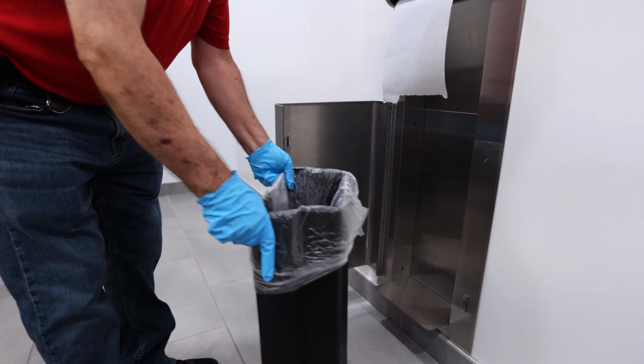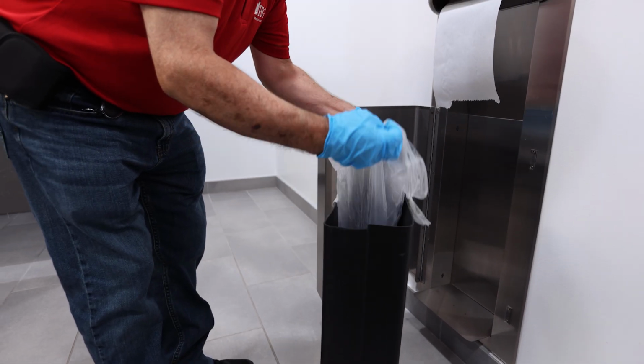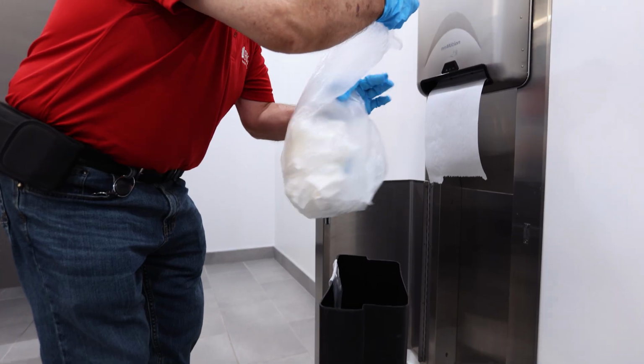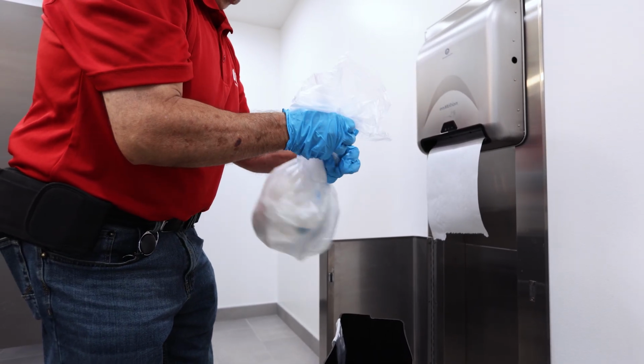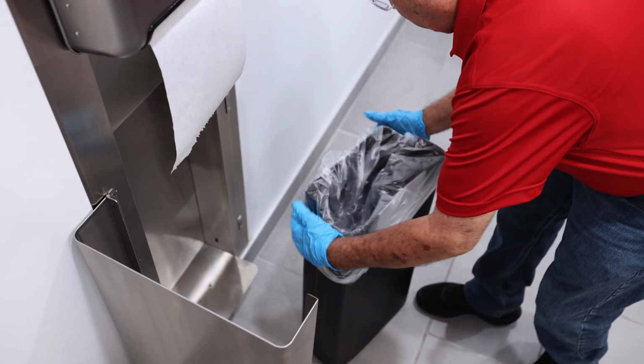Next, empty all trash cans. Tie the trash bag and remove the liner by pulling it straight out. Never push down trash with your hands. Once emptied, replace the liner.